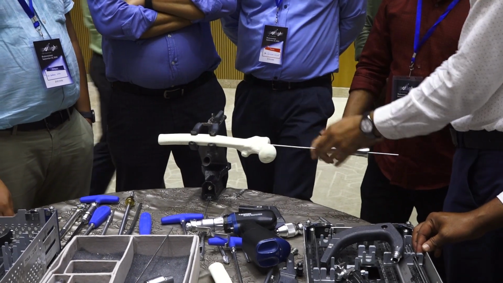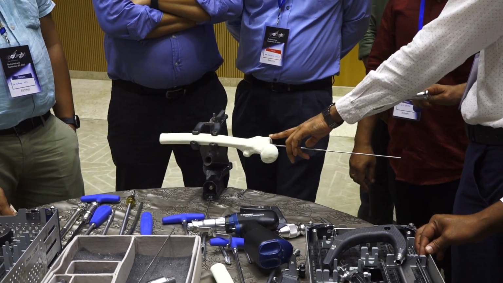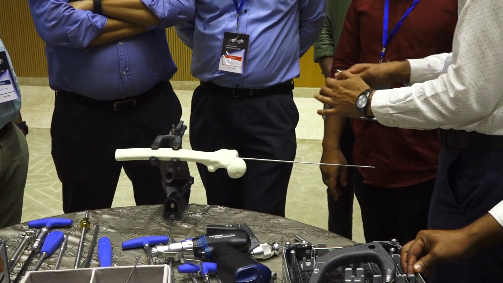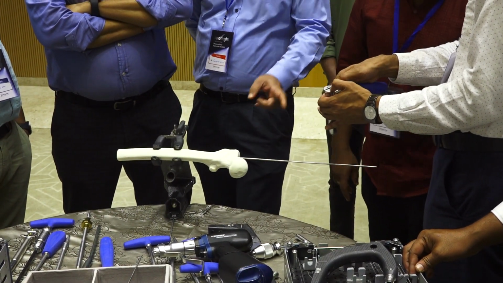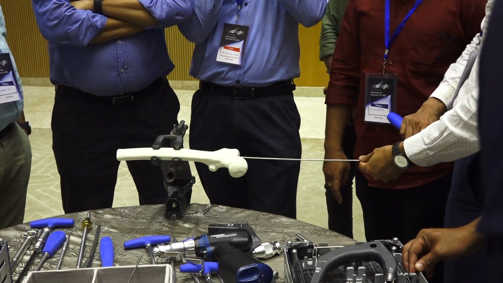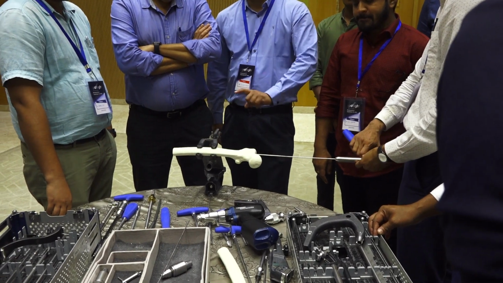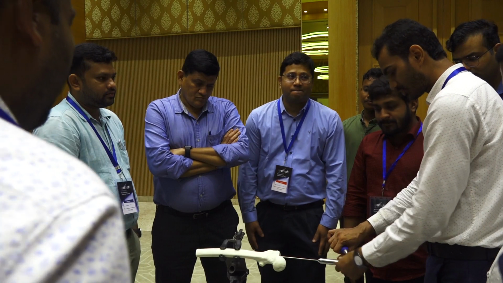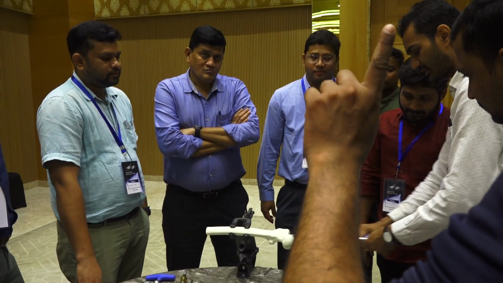If you pass the guide pin under CRM, you are checking in the AP and lateral view. If it is in the wrong position, they have this offset guide position. Always focus on the first entry point. Never think that I will drift towards normal. If it is posterior, you want to centralize it, then you can change it to this area.